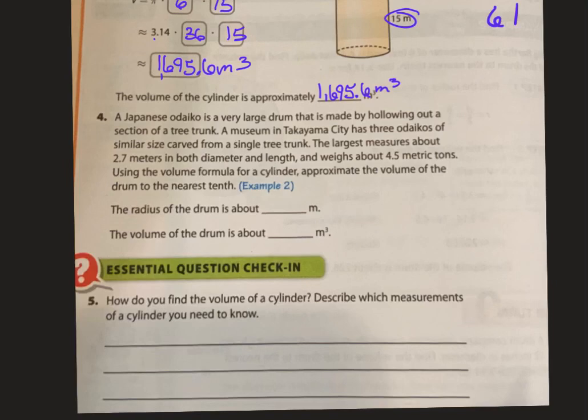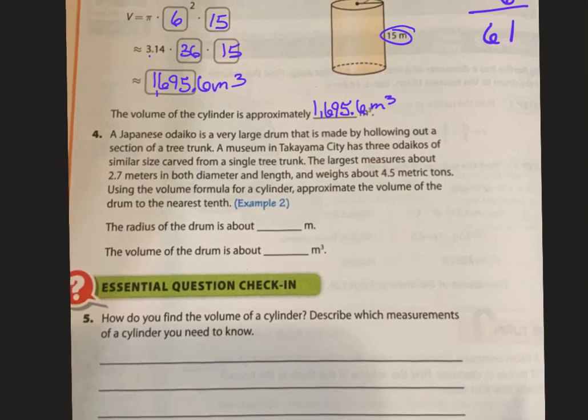A Japanese odaiko is a very large drum that is made by hollowing out a section of a tree trunk. The museum of Takamatsu City has three odaiko of similar size carved from a single tree trunk. The largest measures about 2.7 meters in both diameter and length and weighs about 4.5 metric tons. Using the volume formula for cylinders, approximate the volume of the drum to the nearest tenth.